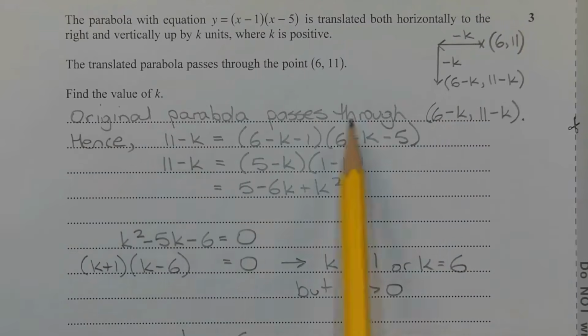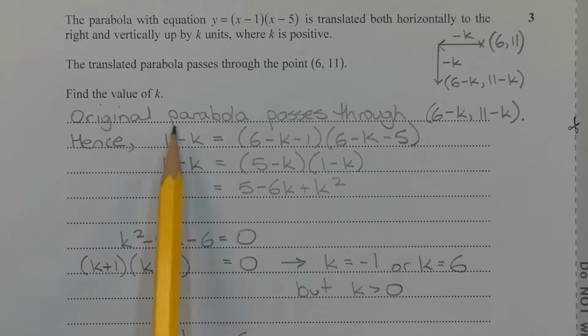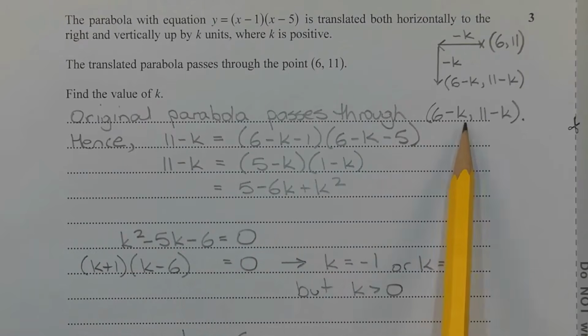And I've stated that here. The original parabola passes through the point (6 minus k, 11 minus k).